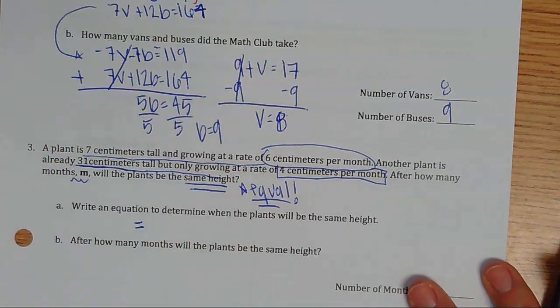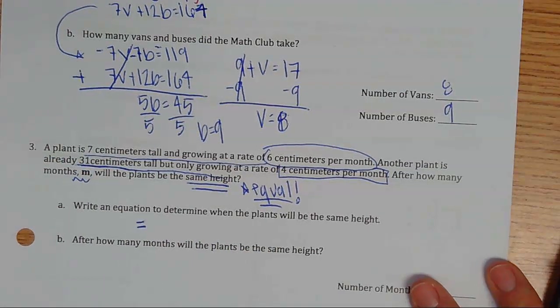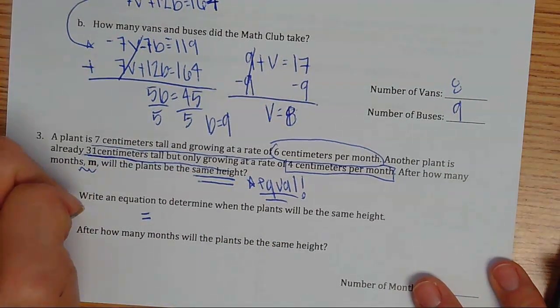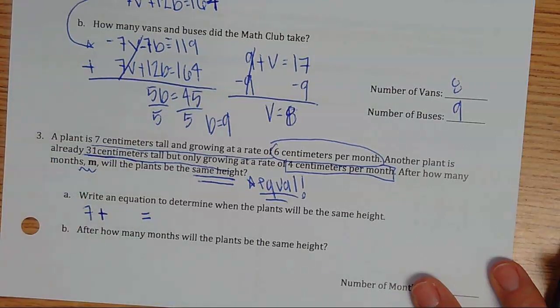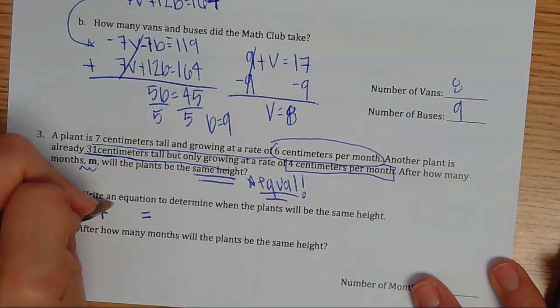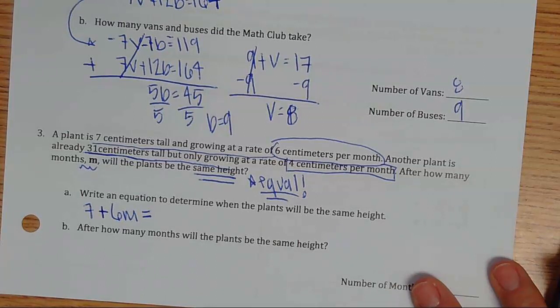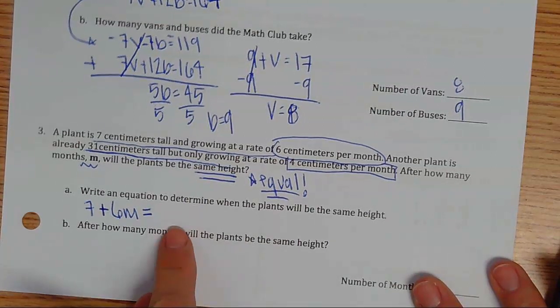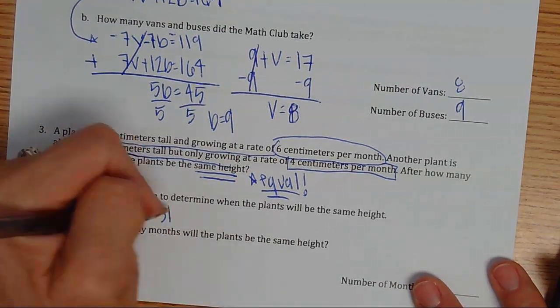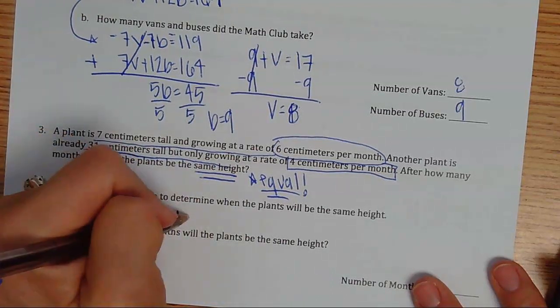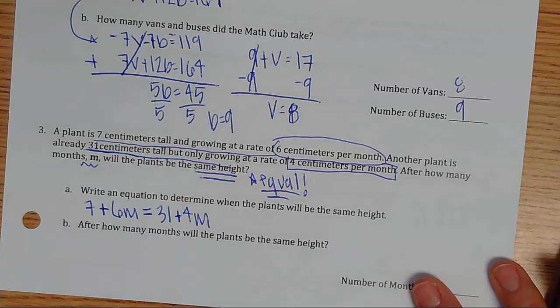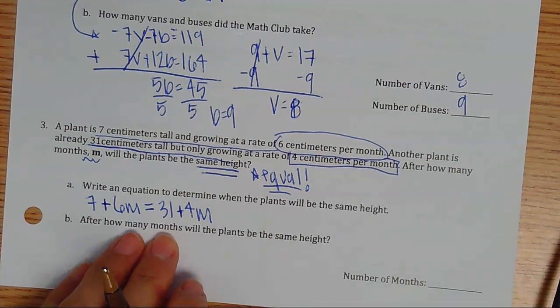All right, we're going to set them equal to each other. So we know that initially that first plant is 7 centimeters tall, and it's growing, so plus 6 centimeters per month. We know that the other plant is 31 centimeters tall and is growing, so getting taller, at a rate of 4 centimeters per month. Okay, so I'm going to go ahead and solve this now.